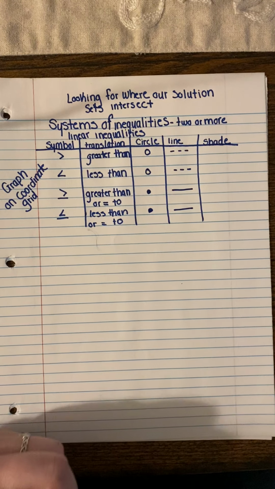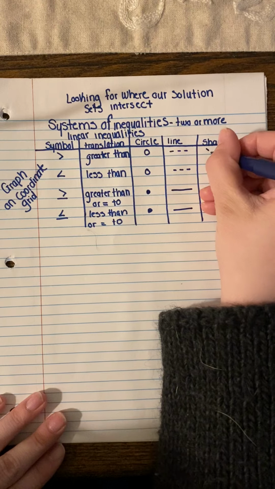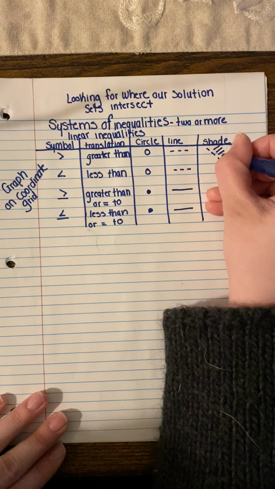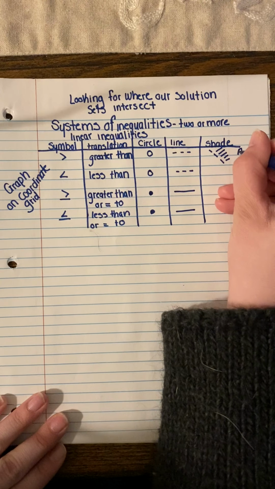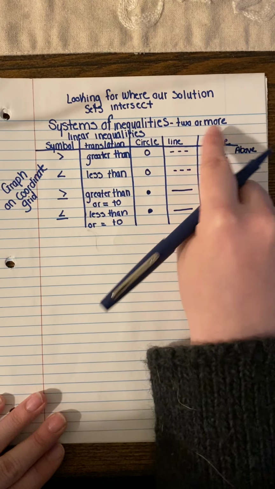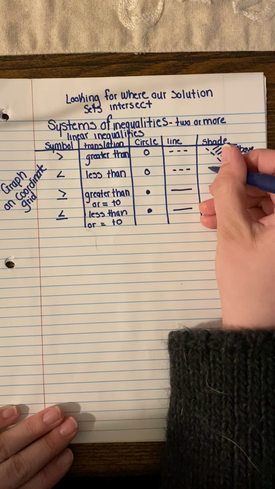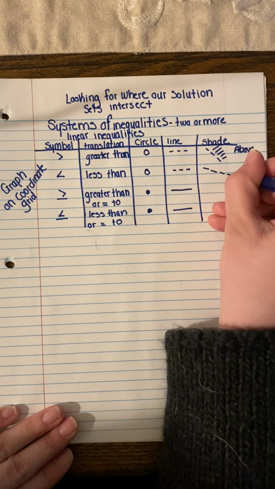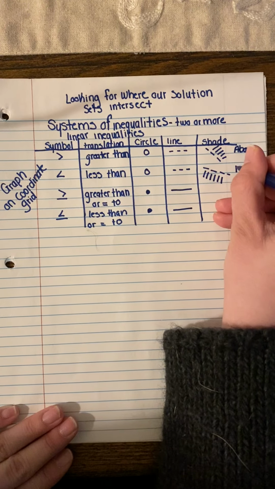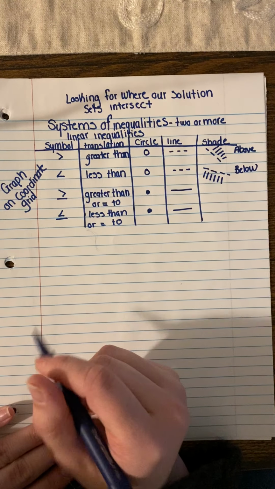And now shading, our favorite thing. When we have greater than, if this is my line, my shading is above the line, okay? So all of my solutions are above the line. When we have less than, we have our dashed line still, and all of our solutions are below. Okay.